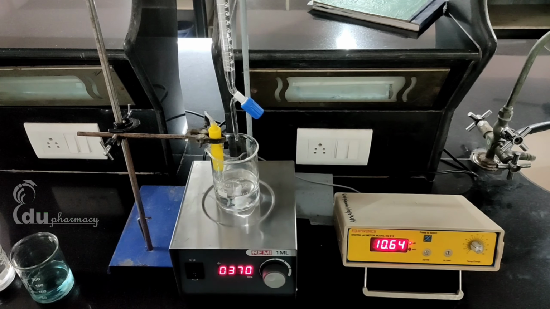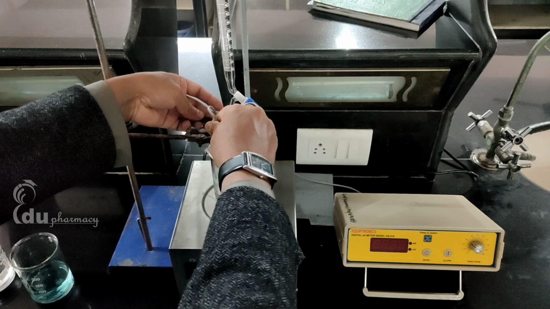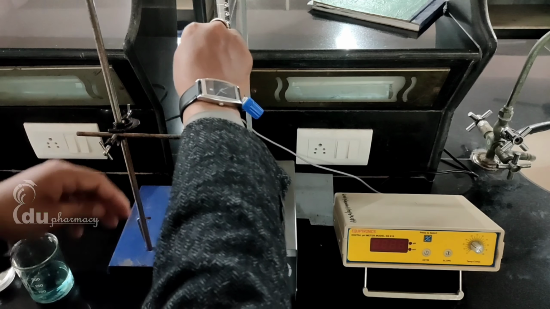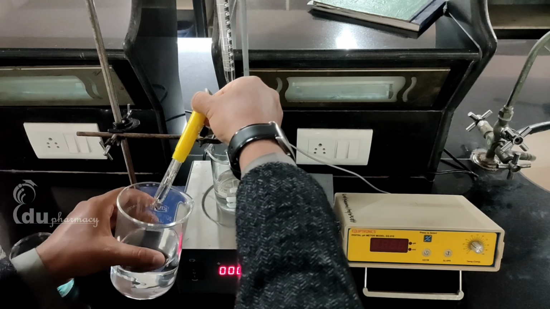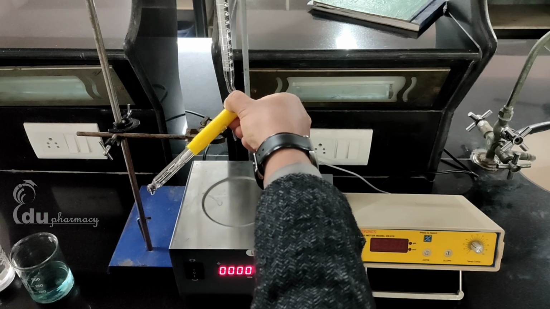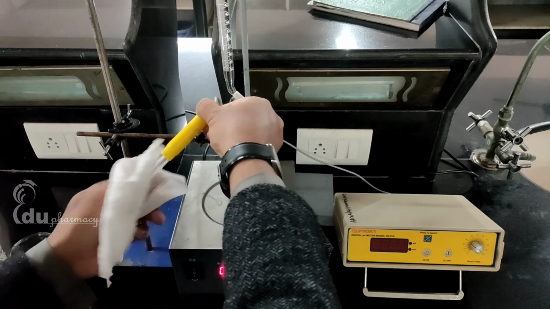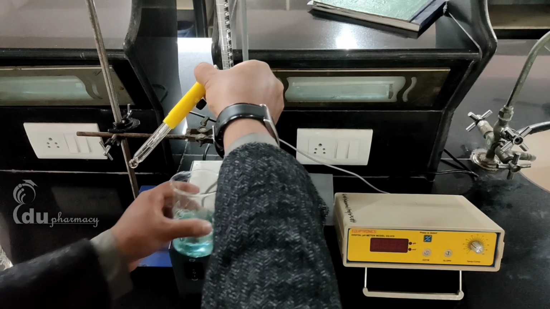Here, I have completed 10 readings of the glycine solution. Now we must replace the glycine solution with the complex solution. Before placing the complex solution, I must wash the pH electrode with distilled water and wipe it with tissue paper to clean it properly. Now it's time to take a complex solution into the beaker.